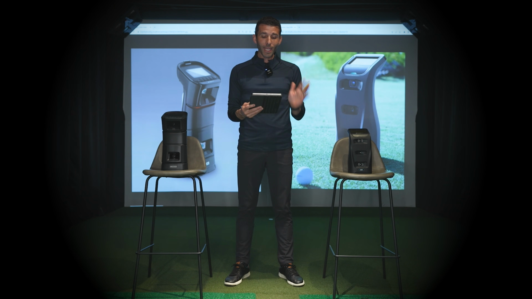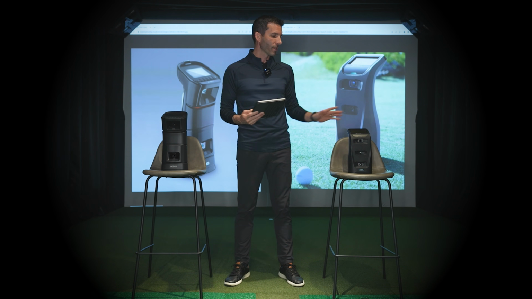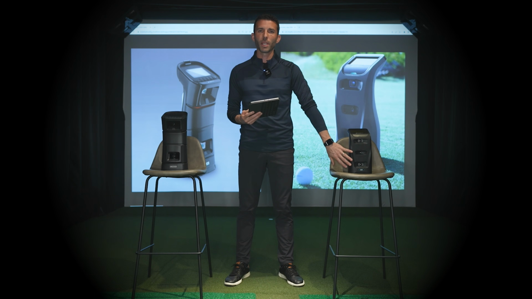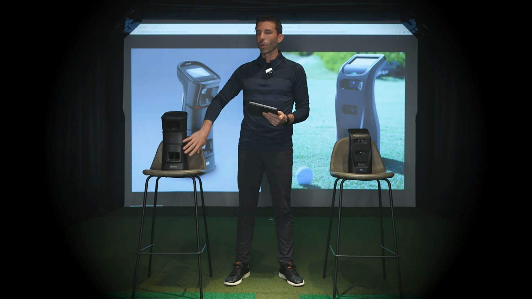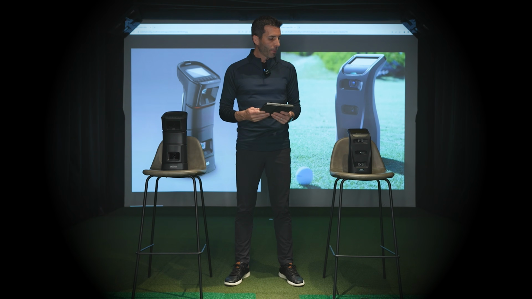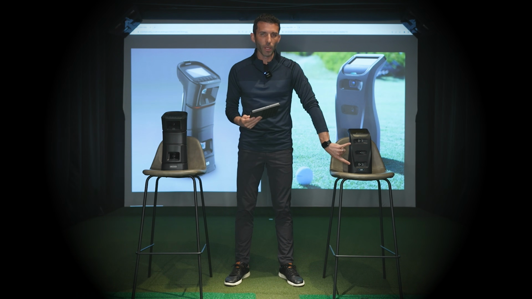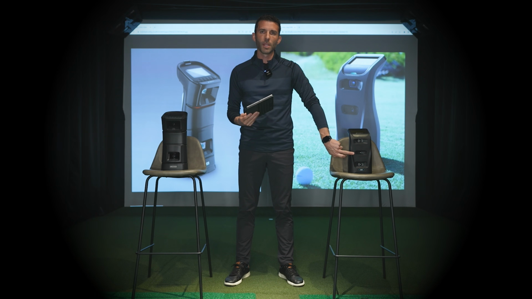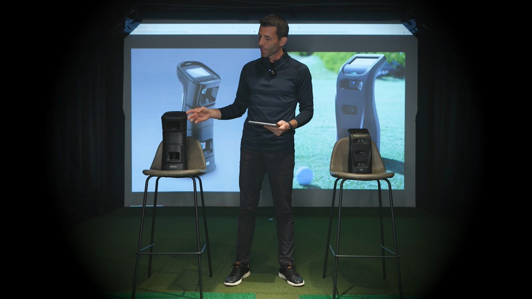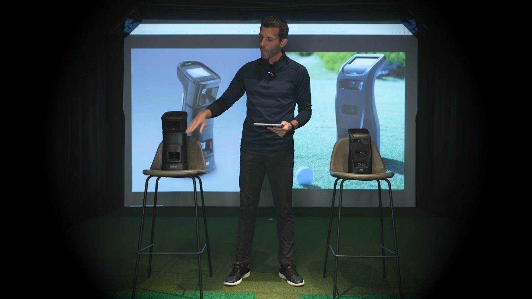Now, hitting zones. This gets interesting because the Foresight Sports GC3 has 3 cameras, and then the UNEEKOR Eye Mini only has 2. But only 2 of the cameras are infrared, the top and the bottom. The center camera is not. And then the UNEEKOR Eye Mini is interesting too because it's a bigger unit, it stands up taller, and they kind of raise this camera up.